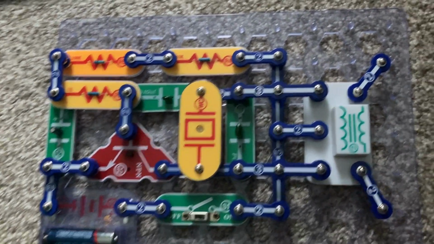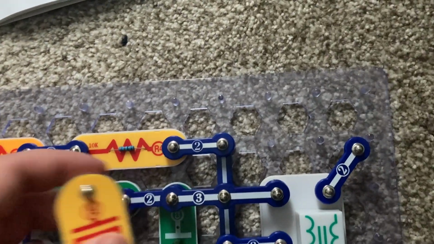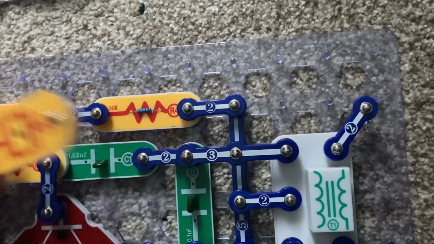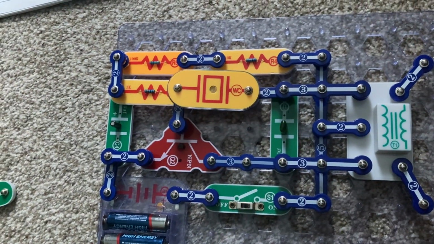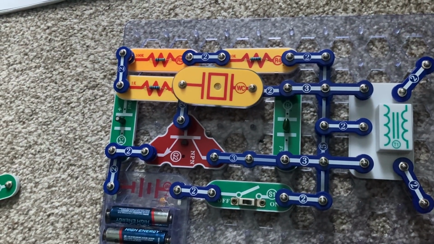For a faster sound, I am going to place the whistle chip between these 2 points here over the C1 capacitor. And now the sound is temporal. It's not continuous.